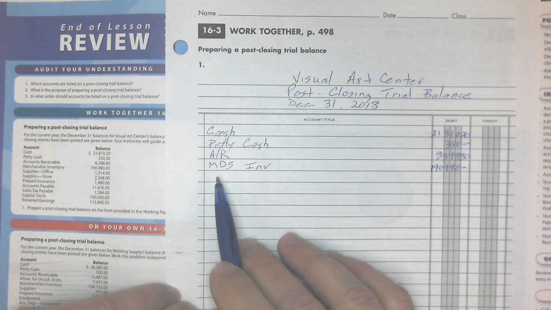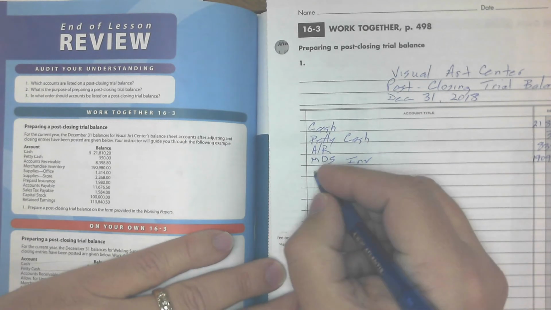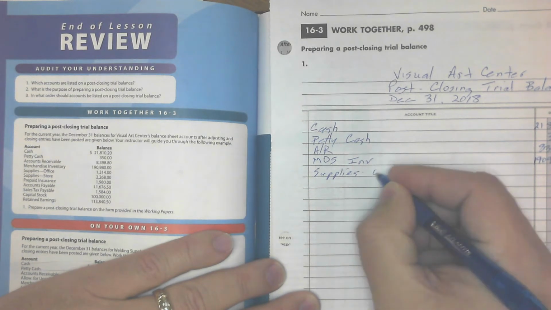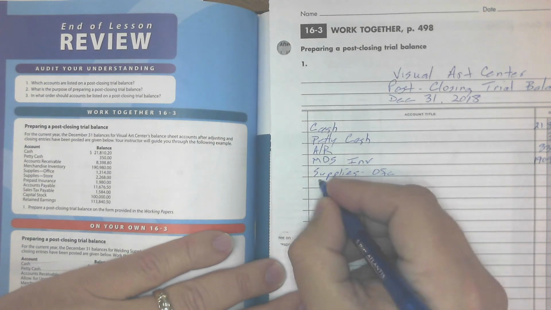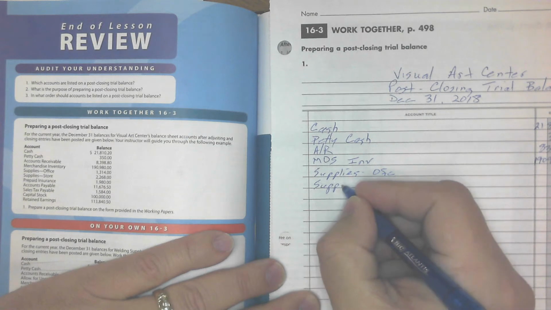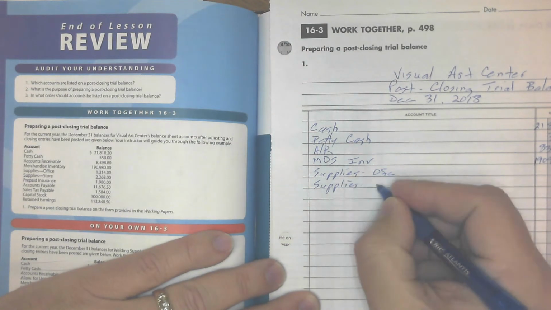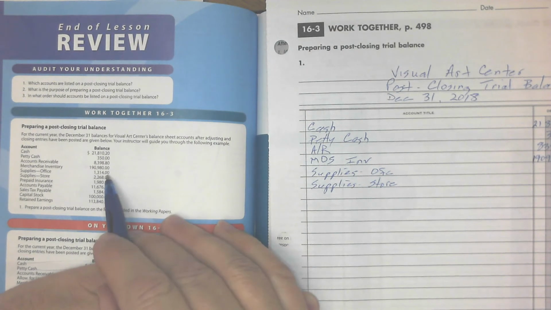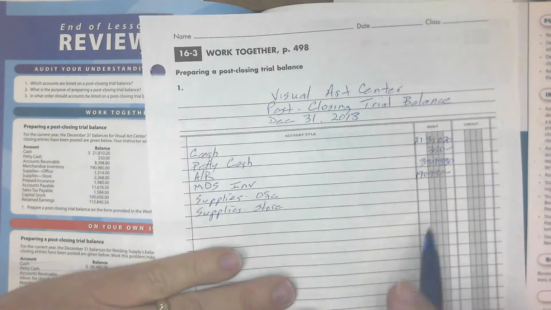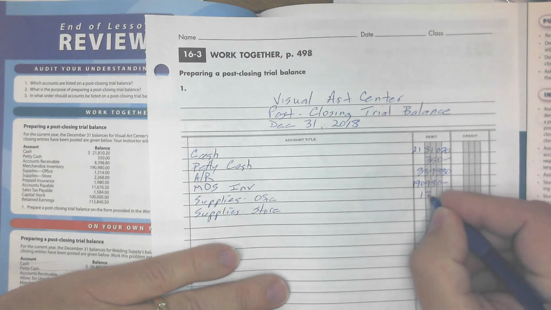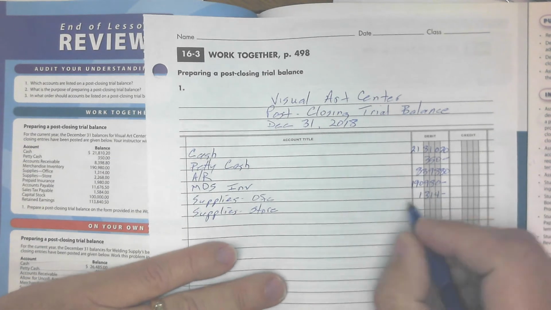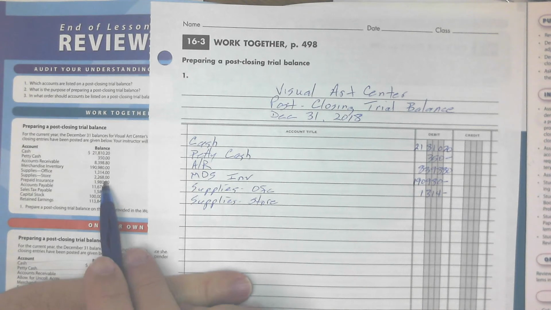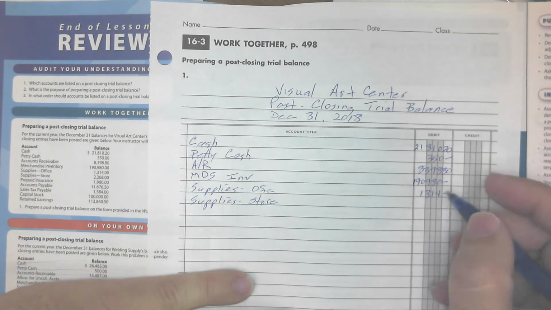Then our supplies for the office and the store. So we've got $13.14 for the office, $22.68 for the store.